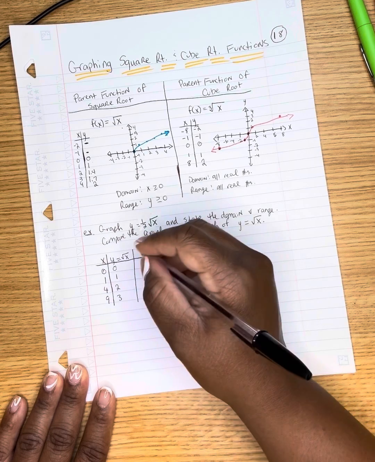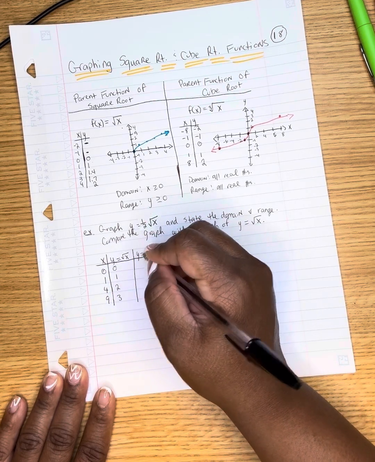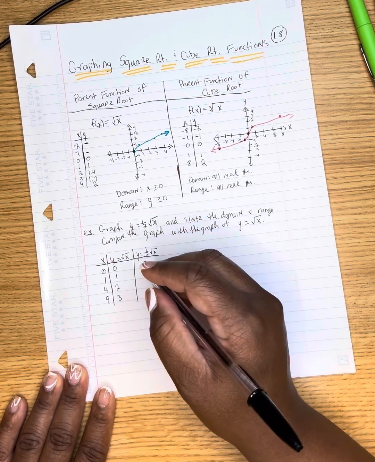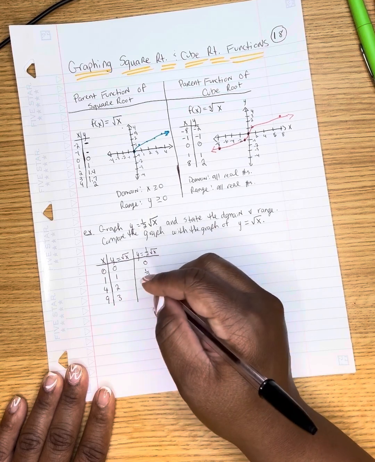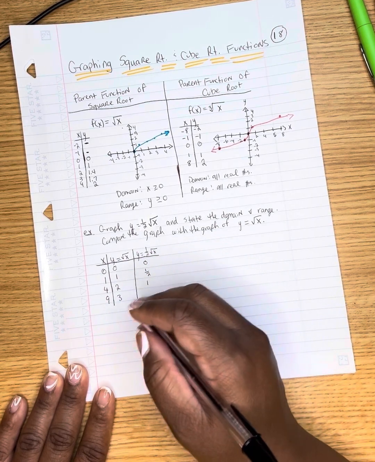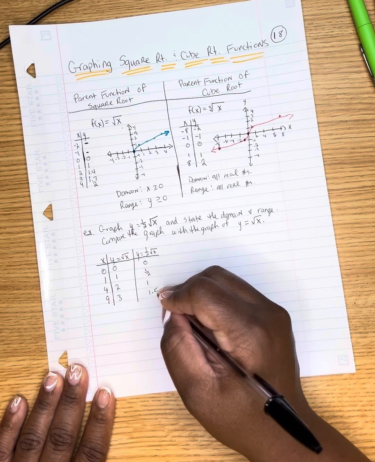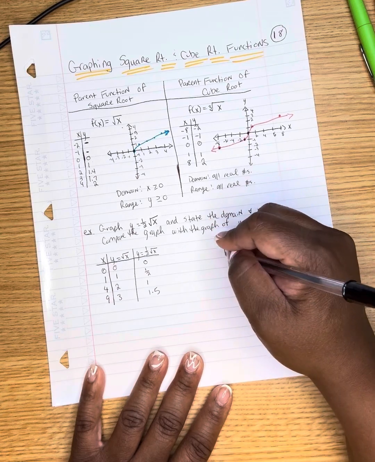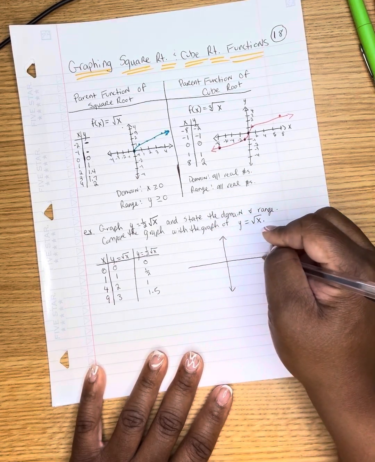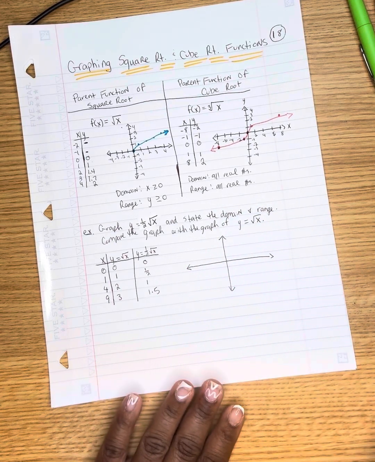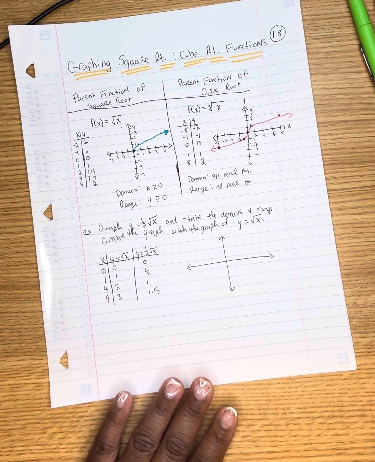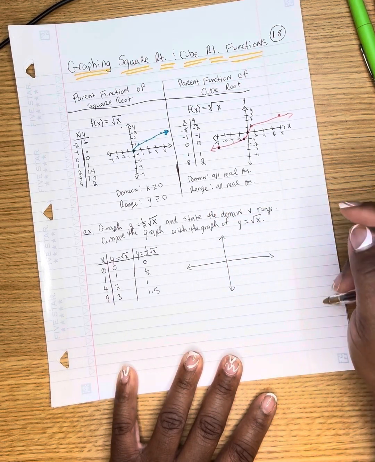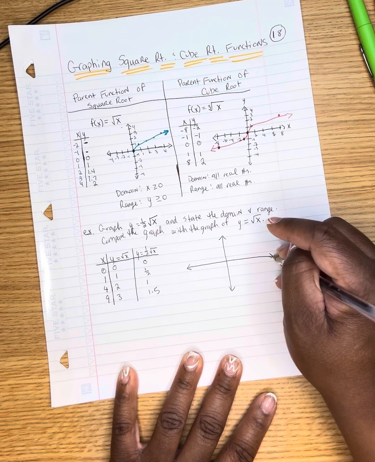Now, if we take a half of that, which is the function that we're given, then 0 is still 0, but a half of 1 is just a half. A half of 2 is 1. A half of 3 is 1.5. Okay? So when we look at this, I'm going to make this a little bit longer.